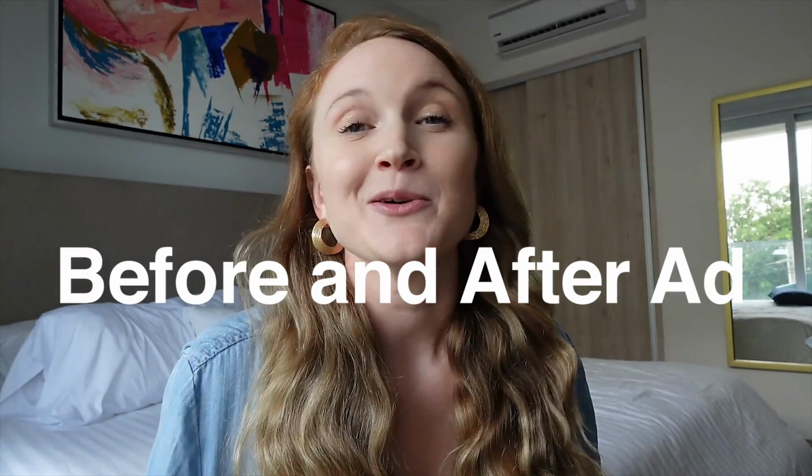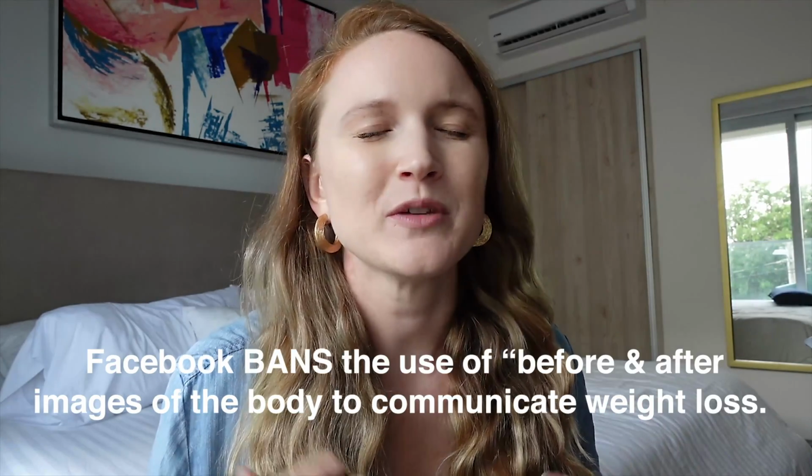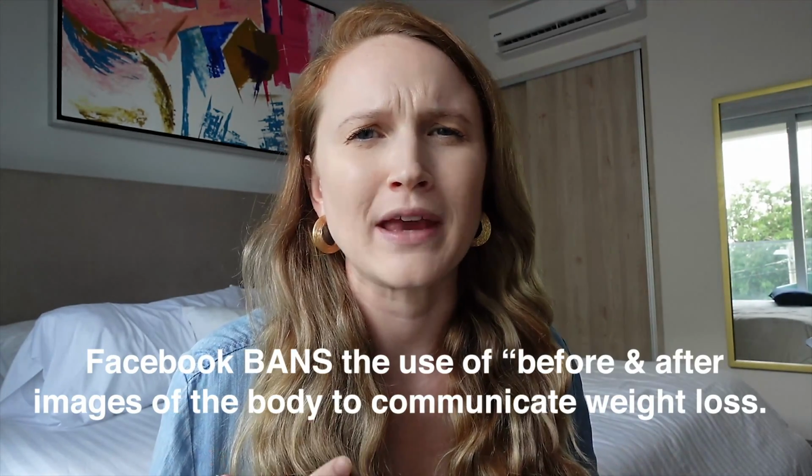The next ad type I want to talk about is the before and after ad. So this ad showcases the before and after impact of your product or brand. Essentially, this content is meant to showcase the better life realized because of your product. Something interesting to note here is that Facebook actually bans the use of before and after shots of the human body. So be sure you're not trying to communicate any sort of weight loss or body improvements because that's not going to be allowed on your Facebook ads. So again, the main strategy here is to showcase your better life realized with your product or brand.